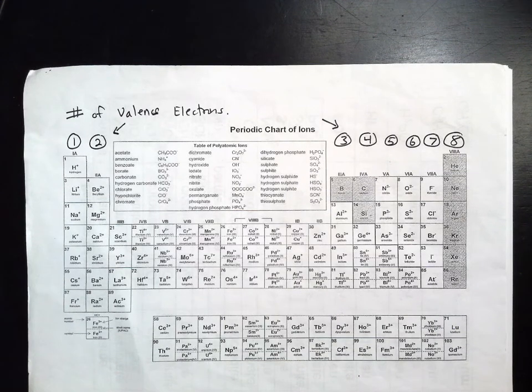Now, the first step in drawing Lewis structures is to determine the total number of valence electrons in your molecule, which involves adding up the total for all the elements that are there. You're looking at a copy of the periodic table, and counting the number of valence electrons is as easy as looking at which column the element is in.